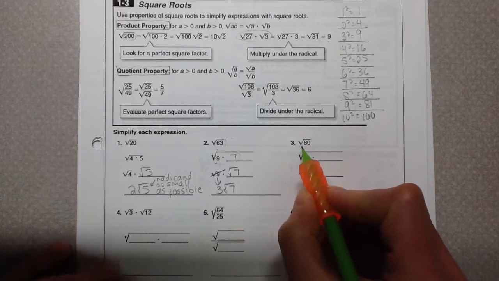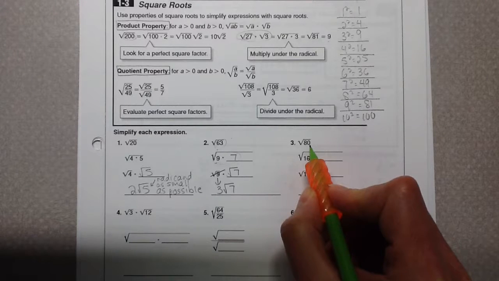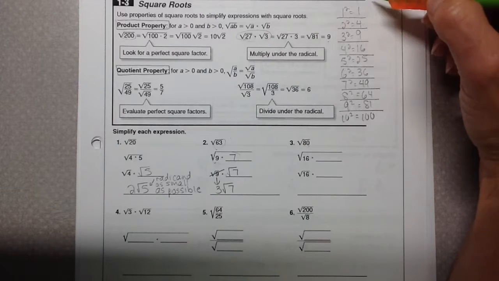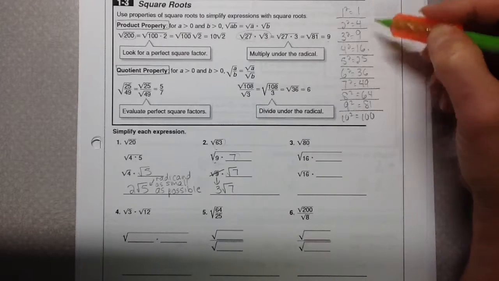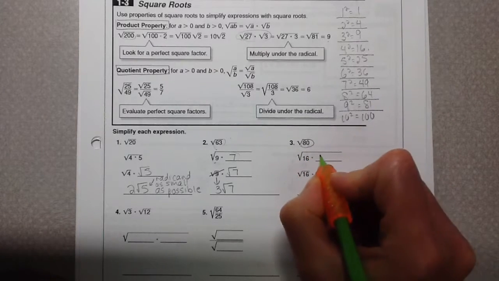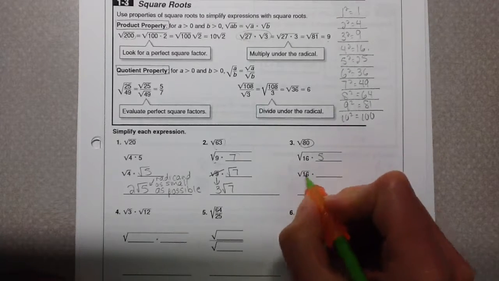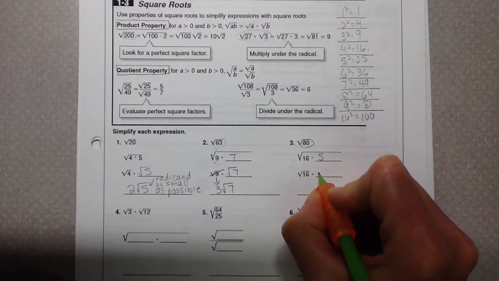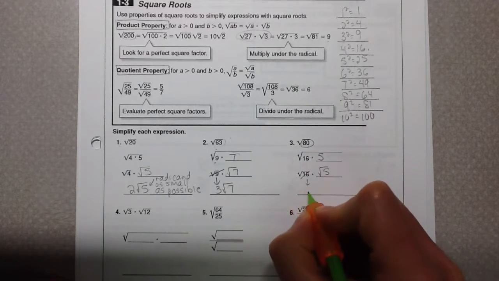Okay, number 3. I could break this up into 8 times 10, but that's not going to help me because I can't take the square root of 8 and square root of 10 without getting a decimal. So I'm going to go back to my list here, and I'll keep going down until I find a number, 16, which is in my perfect squares. So I'm going to rewrite the square root of 80 as square root of 16 times 5, and then I'm going to break those two up. So it'll be square root of 16, square root of 5, and then the square root of 16 is just the number 4.